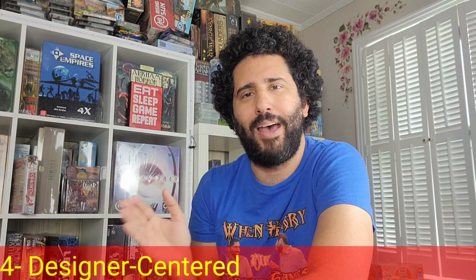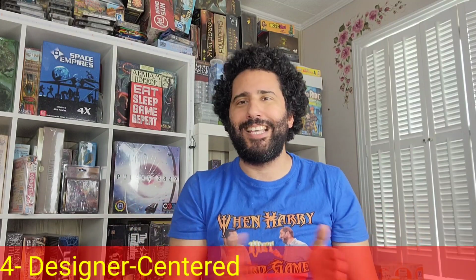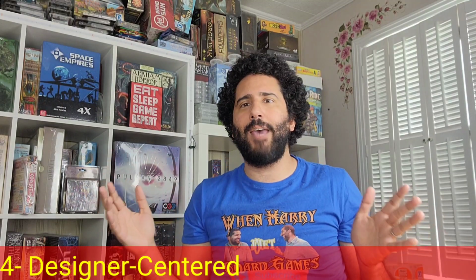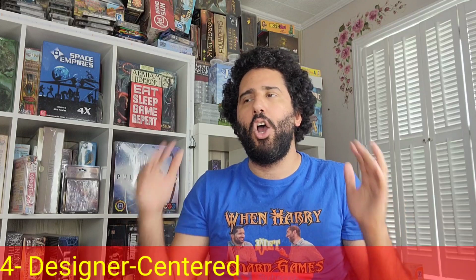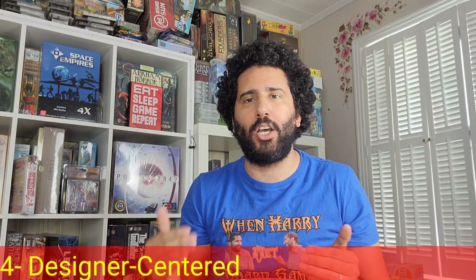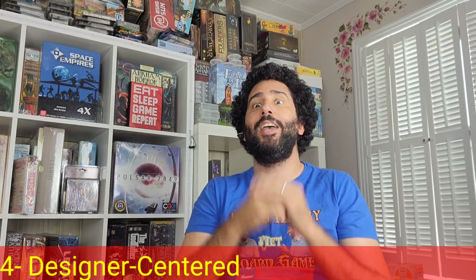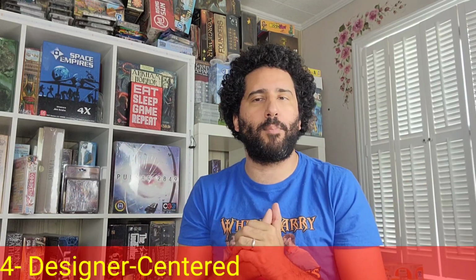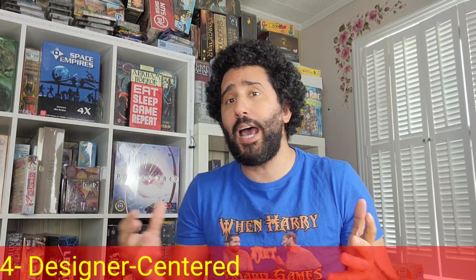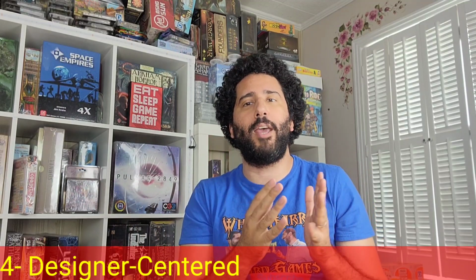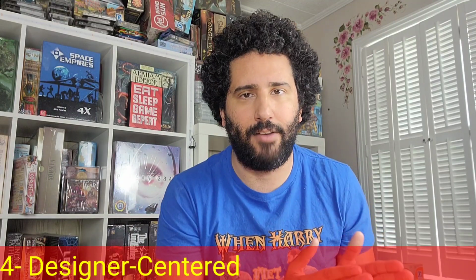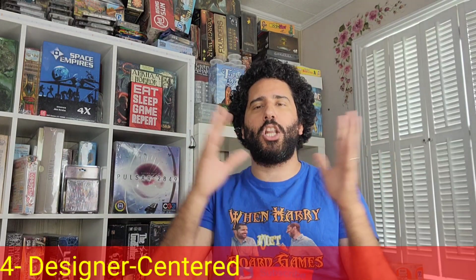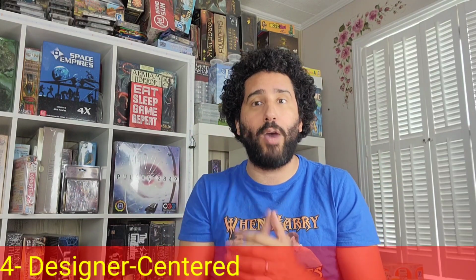My number 4 way of organizing your game night is what I refer to as the designer-centered method. Basically, this approach is as easy as it sounds. All the games on the list for that game night are going to fall under one particular designer. Perhaps you just want to play Uwe Rosenberg games all evening long. Or maybe you just want to play Bruno Cathala games. Or perhaps you're going to say, hey, we're going to play everything that Jamey Stegmaier has ever published. And basically just lumping them up and playing it that way.